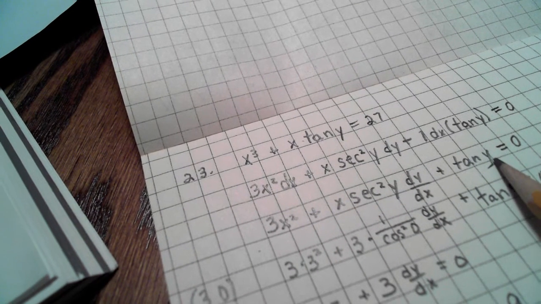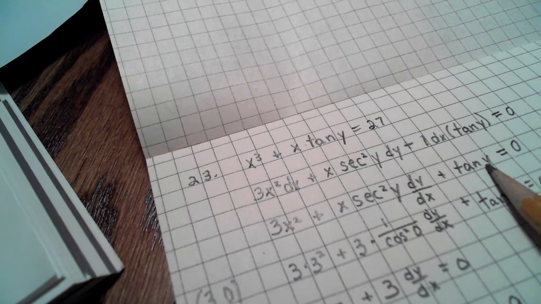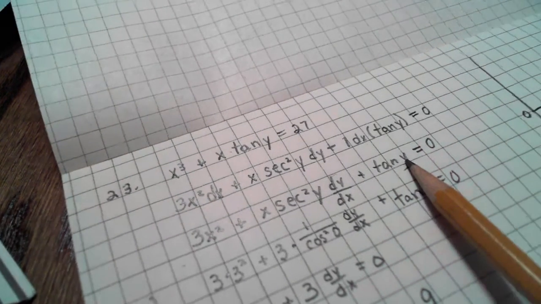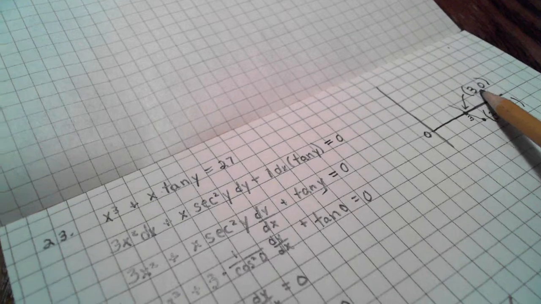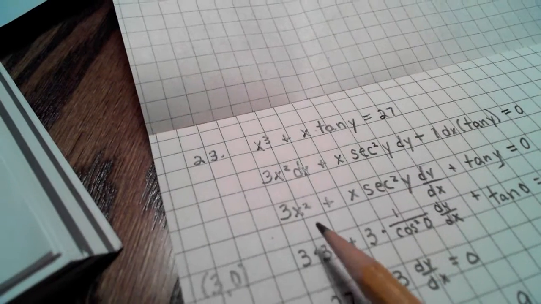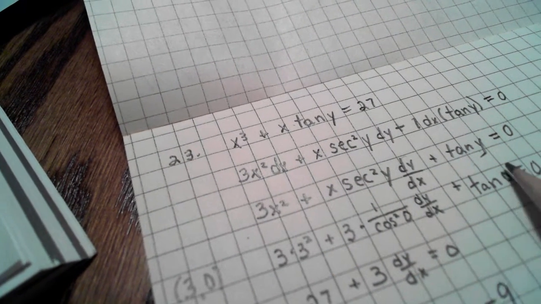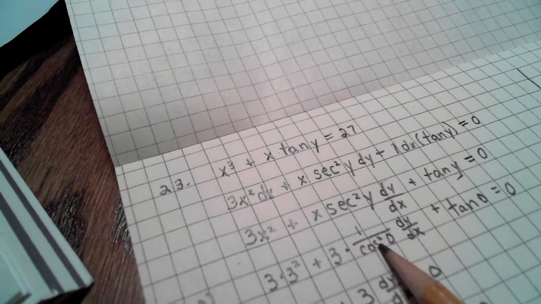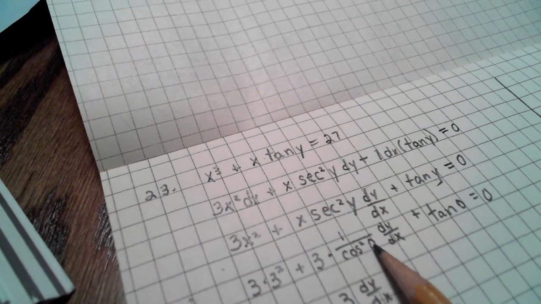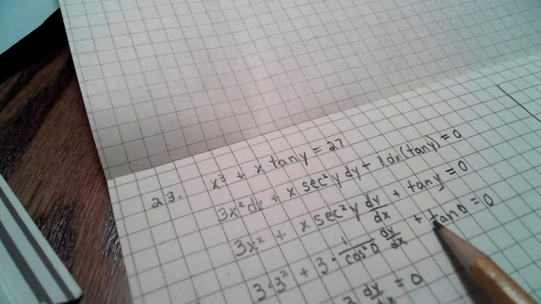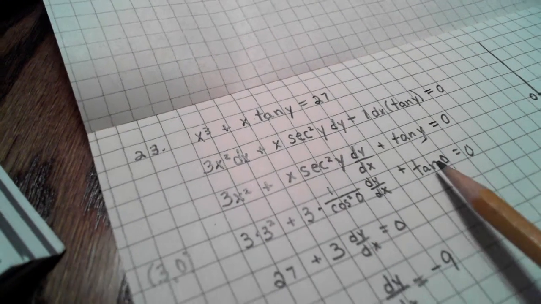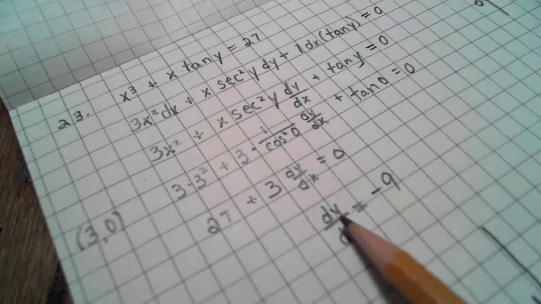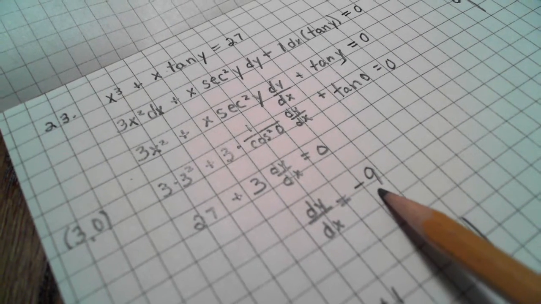Now, they're asking about this at the point (3, 0). So that means they want to know about this when x is 3 and y is 0. So you just put in 3's for x's and 0's for y's. And if you can remember just a little bit about your unit circle, you can figure all these out without any calculator and come up with the slope having to be -9.